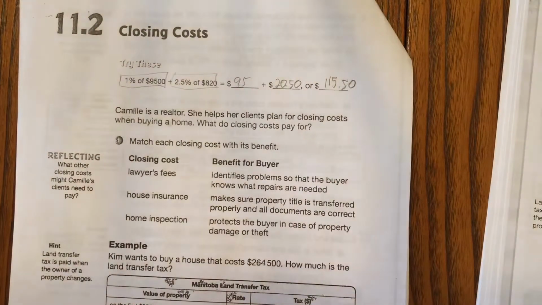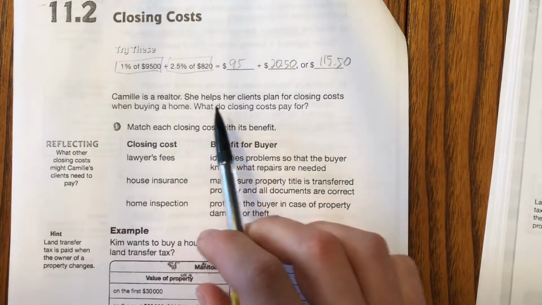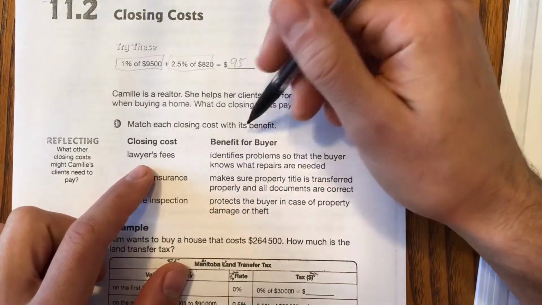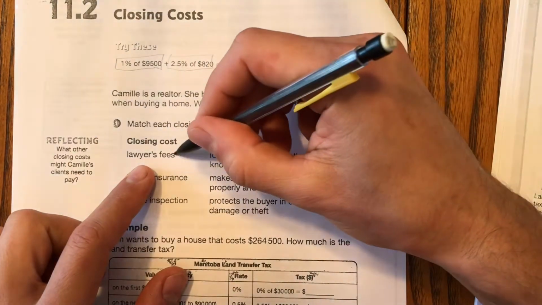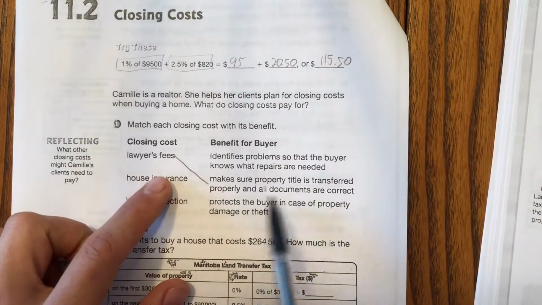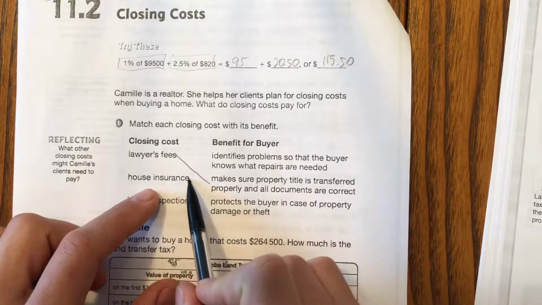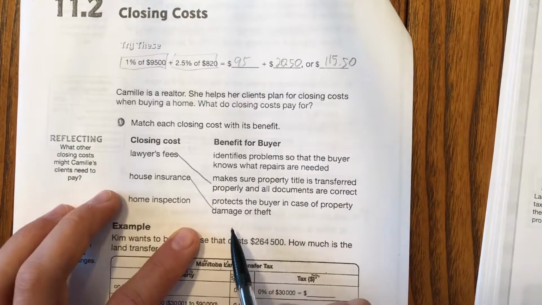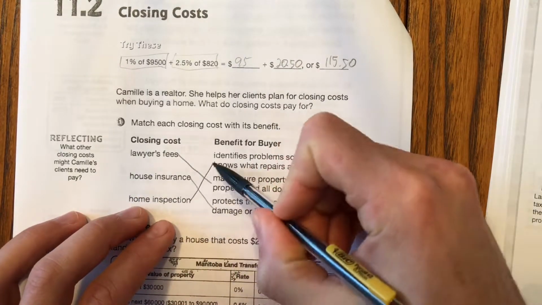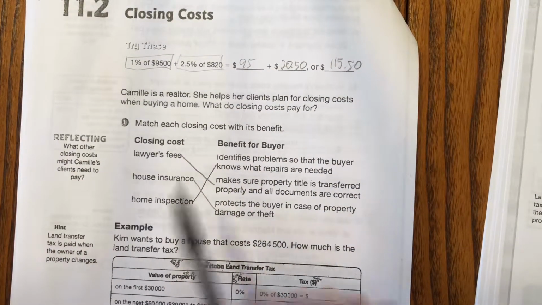$115.50. Okay, so we have Camille as a realtor. She helps her clients plan for closing costs when buying a home. What do closing costs pay for? Well, closing costs pay for lawyers, they make sure property title is transferred properly and all documents are correct. You give them, I don't know, like $10,000. You have home insurance. It protects the buyer in case of property damage or theft. And then you have to pay sometimes for home inspection. And that identifies problems so that the buyer knows what repairs are needed for the home.